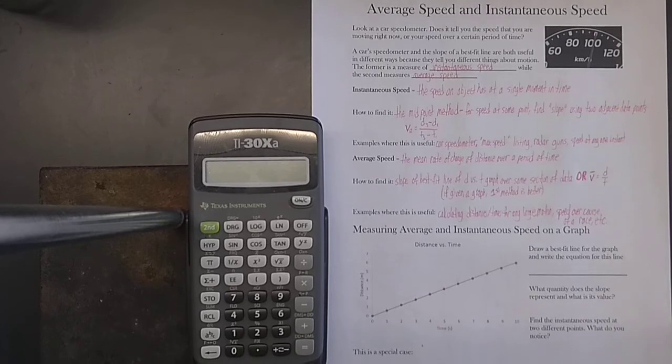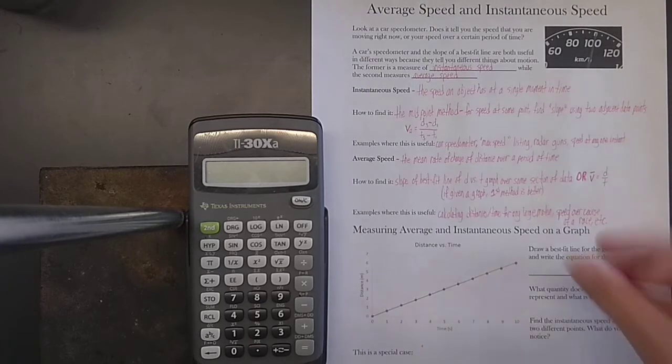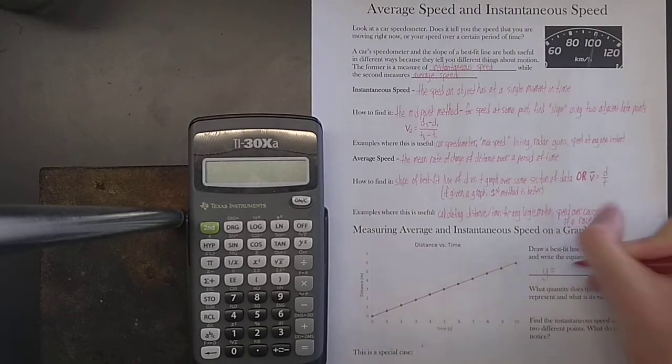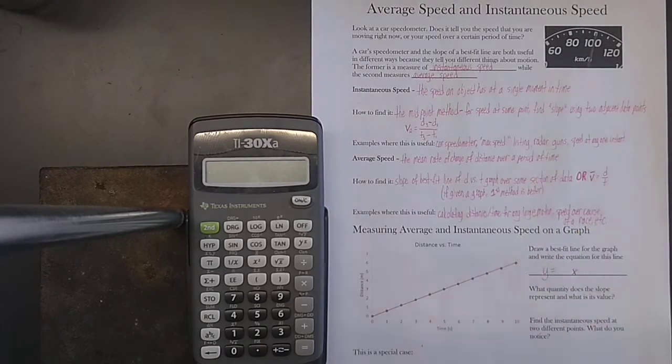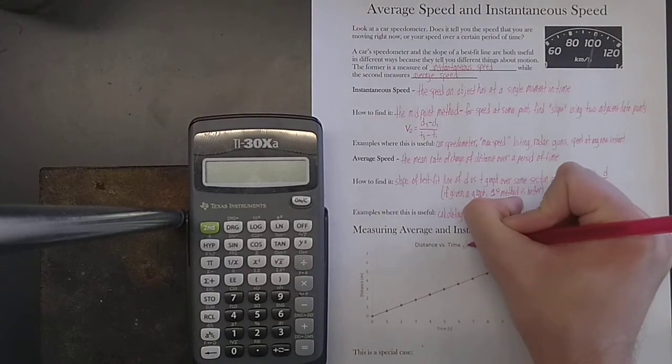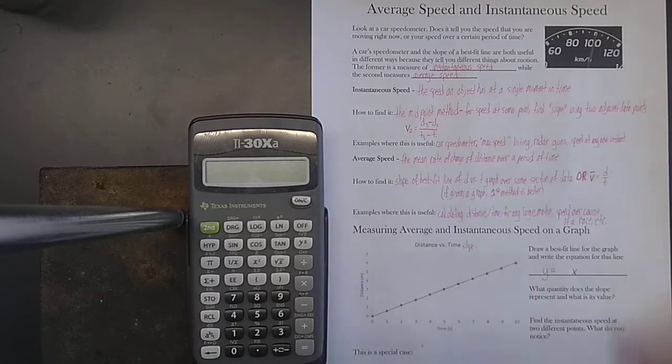We know that the equation of a straight line is always y equals mx plus b, m being the slope, b being the y-intercept. This y-intercept, where it hits the y-axis, is 0, so we're not even going to have to worry about that. I just have to find the slope. Y equals something times x. In order to find the slope, I'm going to do this.